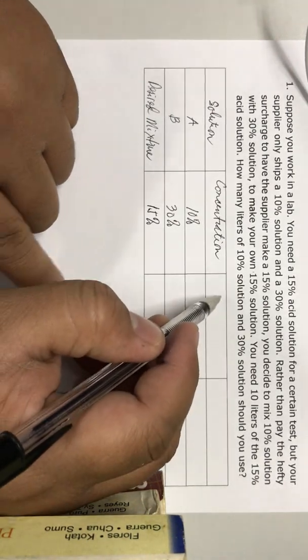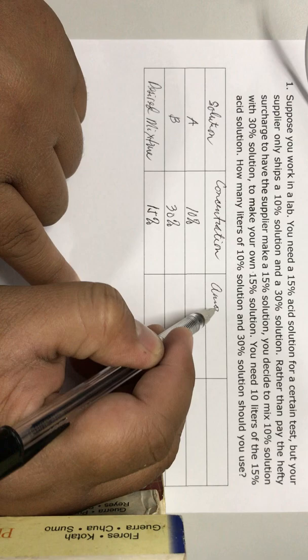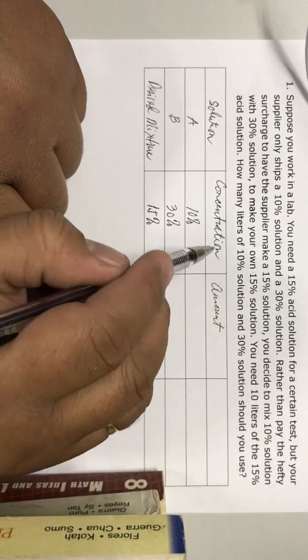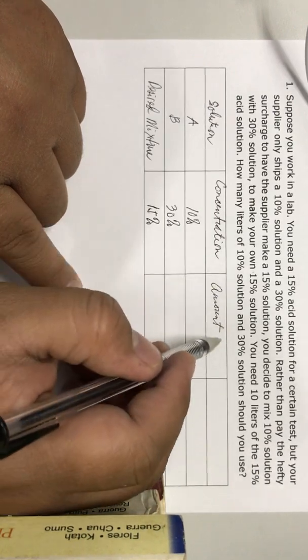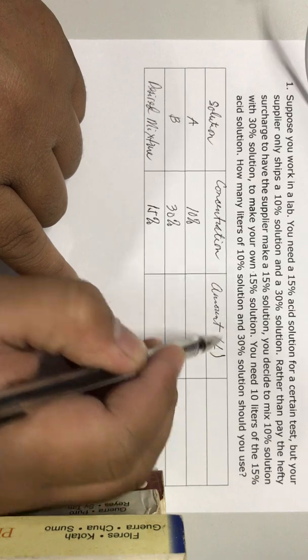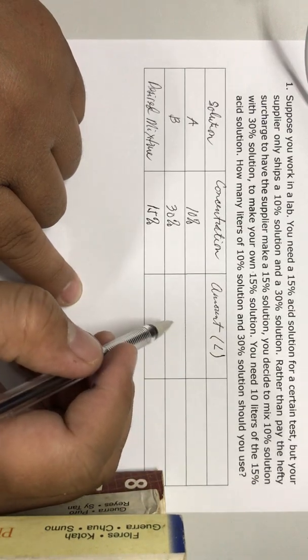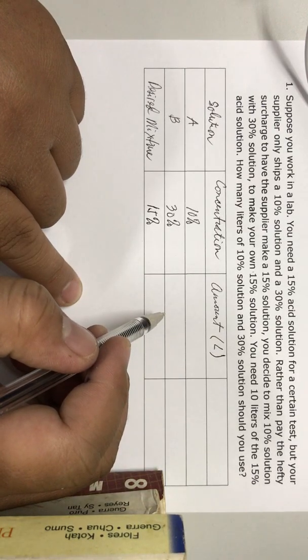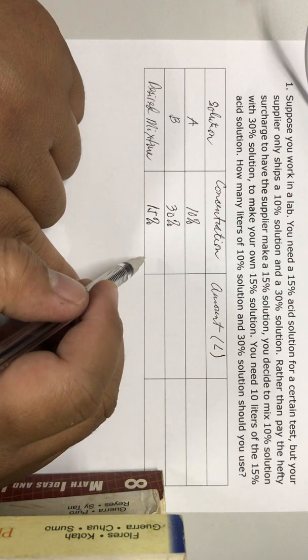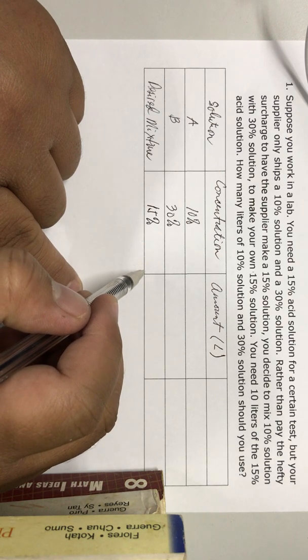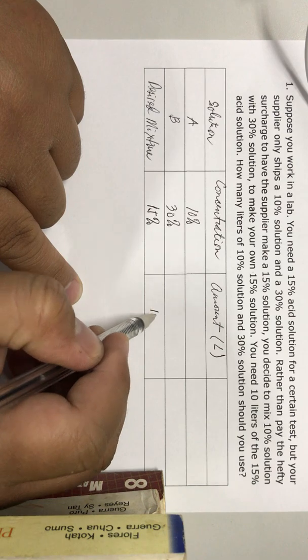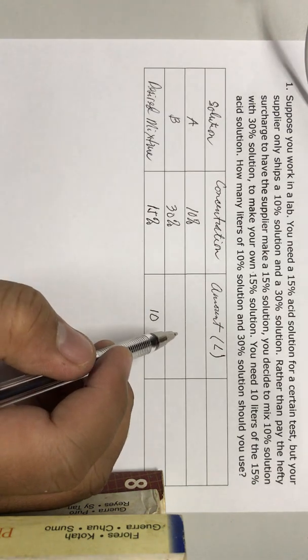Next column would be the amount of concentration or the amount of acidity, which will be in liters. Okay. Your desired mixture of 15% acid solution should be 10 liters in all.